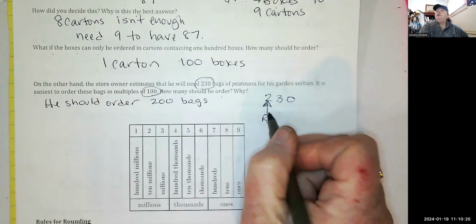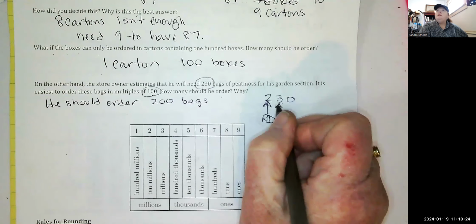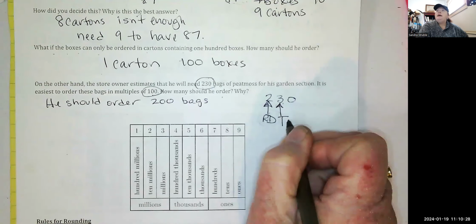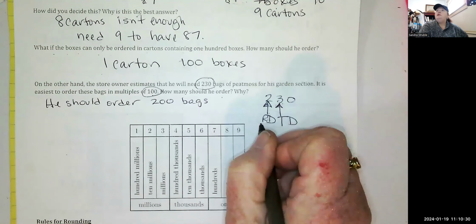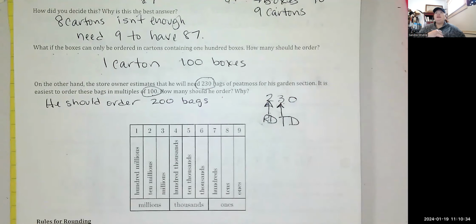Looking at my rounding digit, the one digit just to the right of that, no matter what this number is, is always our test digit. So: rounding digit and test digit. I'm going to explain this to you again here in just a minute.